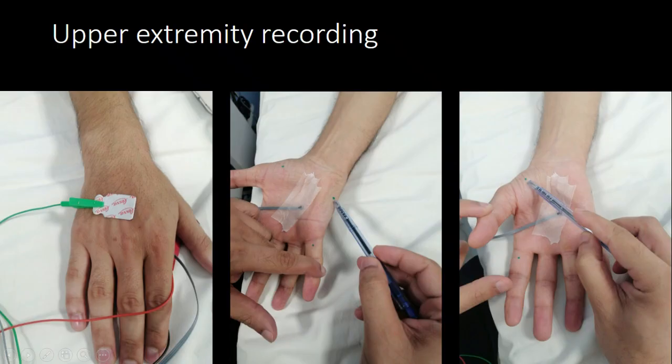So this is for APB. This is for your ADM, okay? And this is for the sensory.